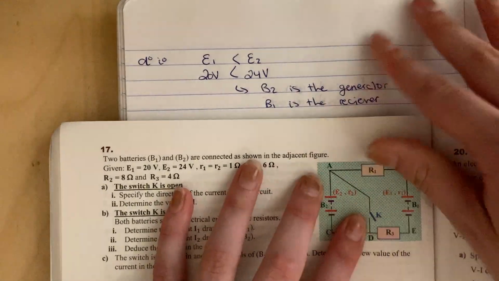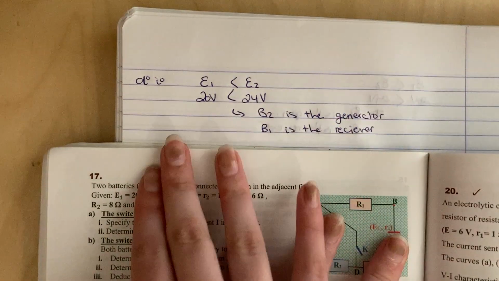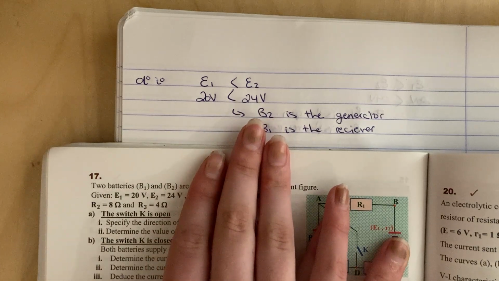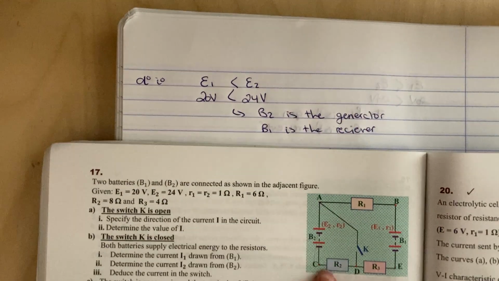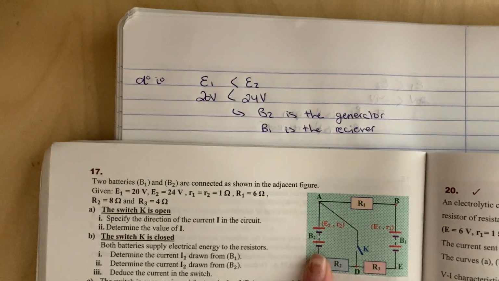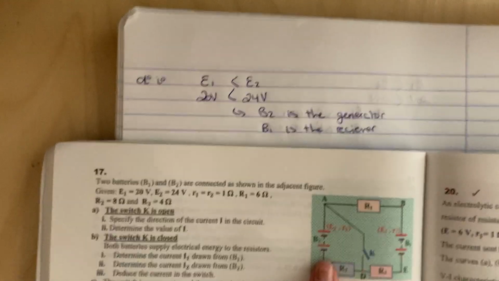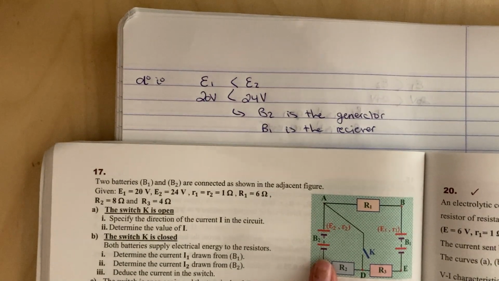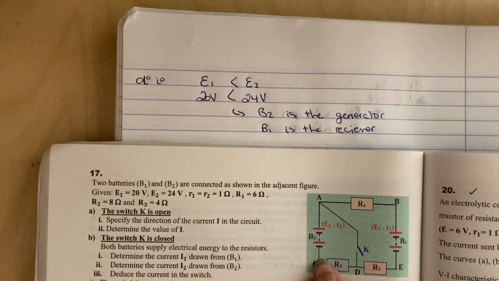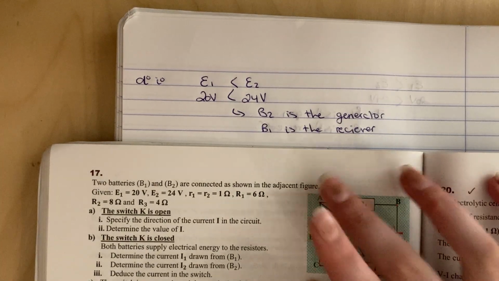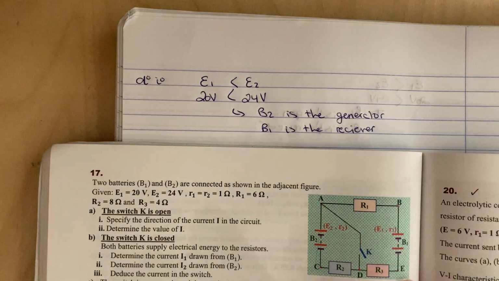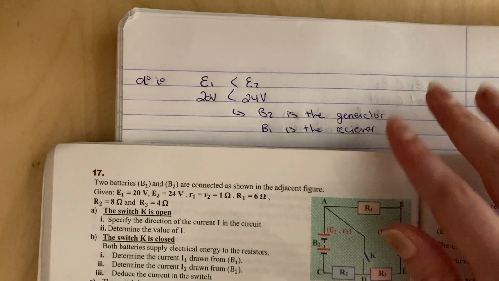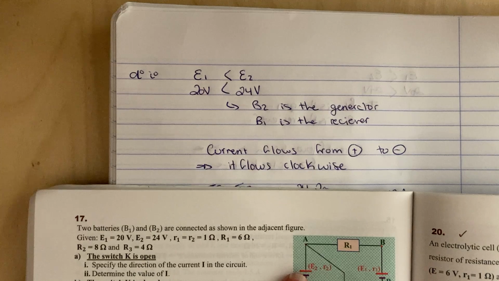So as you can see here, I wrote it out for you. E1 is less than E2. 20 volts is less than 24 volts. So B2 is the generator, B1 is the receiver. Now, how does this affect current? We all know that current moves from positive to negative. So we look at the positive terminal of B2, which is A, and the negative terminal of B2, which is C, which means it flows from A to C, which means it flows clockwise.